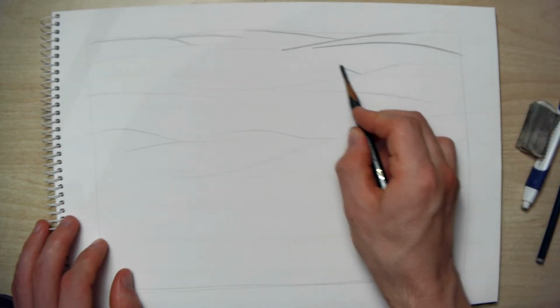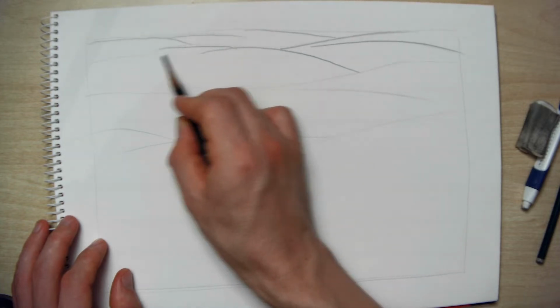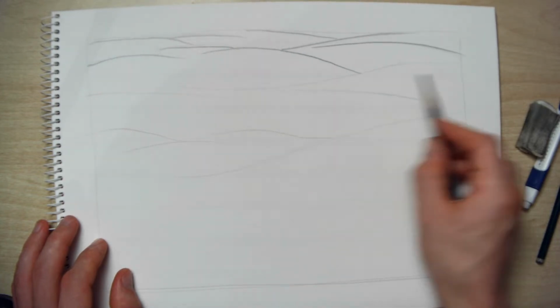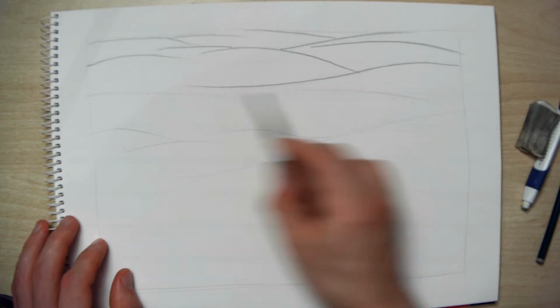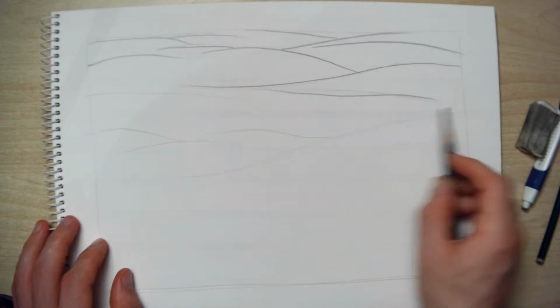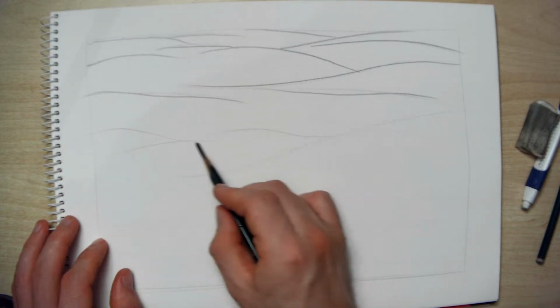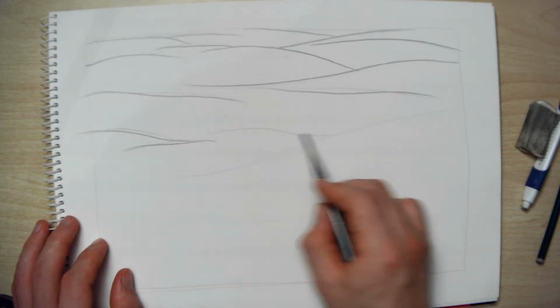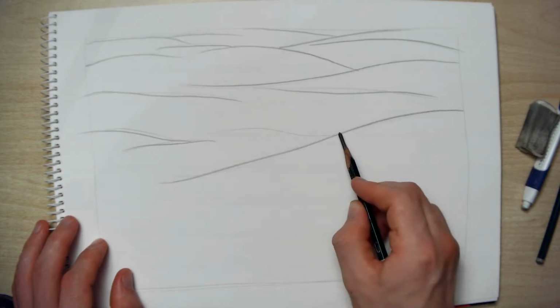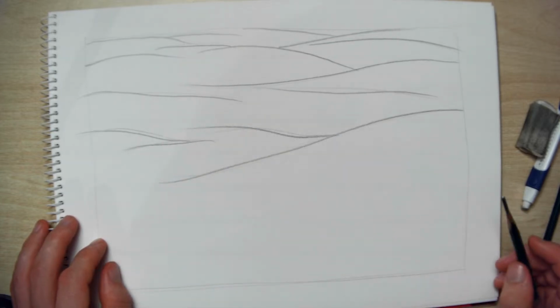Let's get this one, extend that one a little bit over here. One right there. This one goes down here, this one over there.